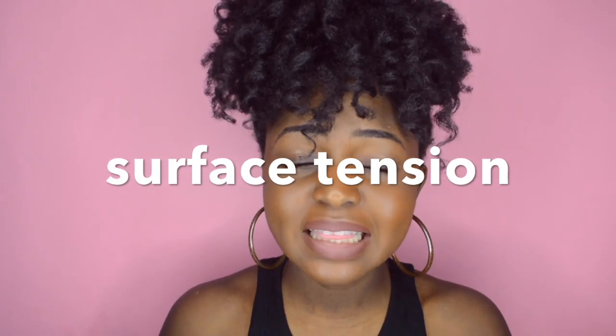Number 2, surface tension. Now, personally, I think this is the most important reason why your strands will float regardless of your hair porosity. That was actually the reason that first came to my mind. Now, what is surface tension?